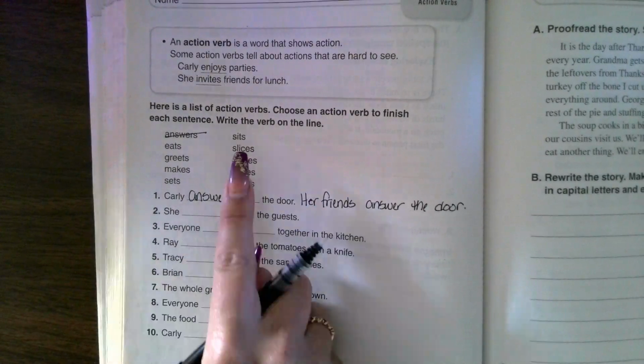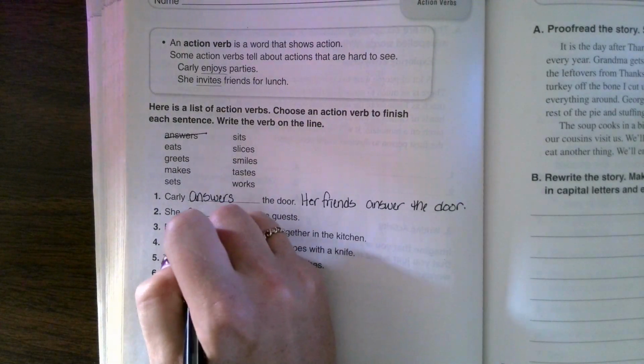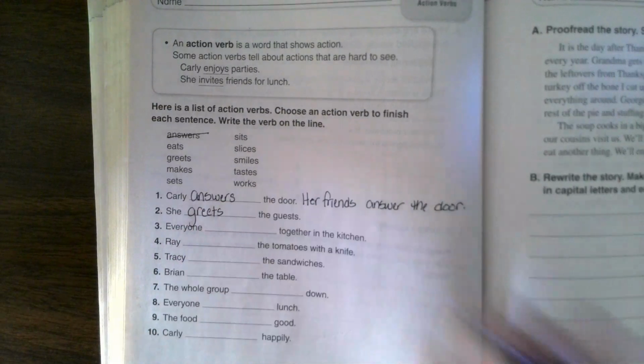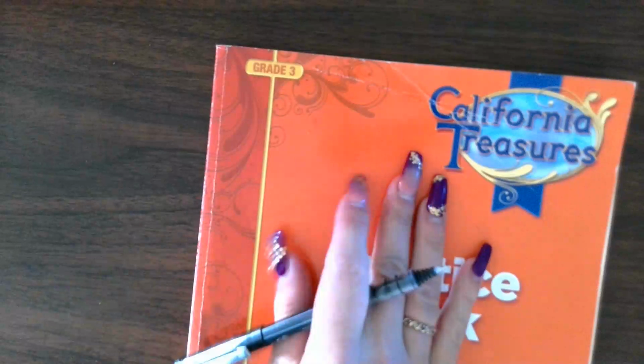She is not going to slice her guests either, but she is going to greet her guests, right? So she greets her guests. Good. Okay. All right. So 4 through 10, you guys. And there is an IXL that you will do that will align with action verbs.